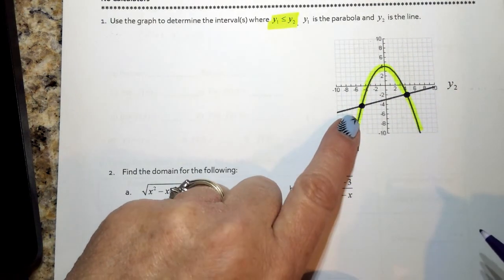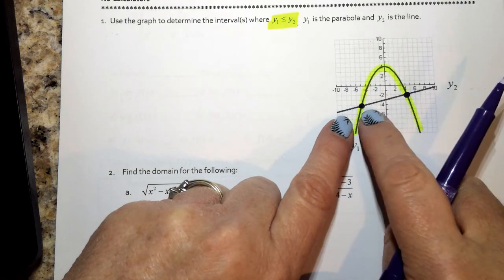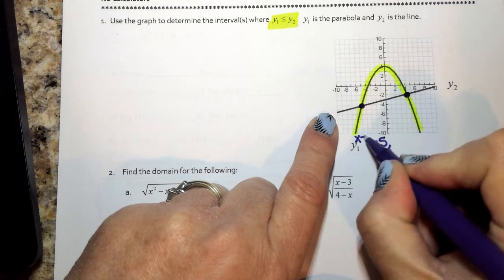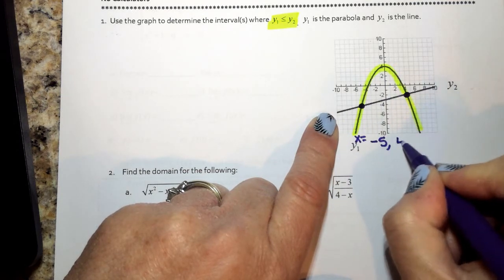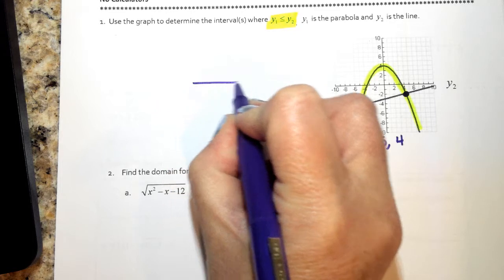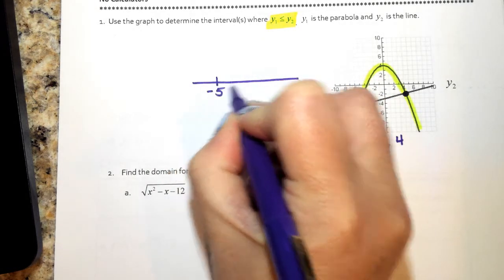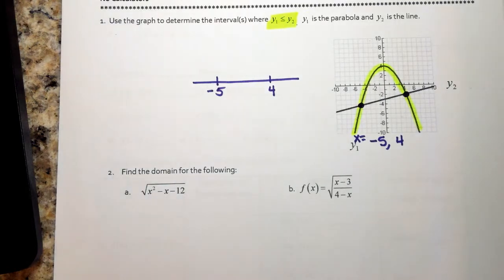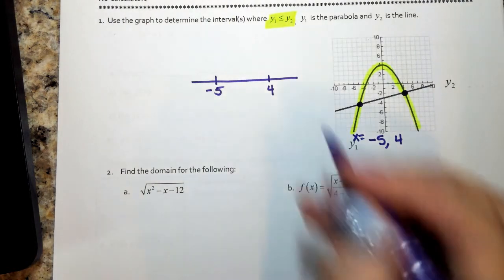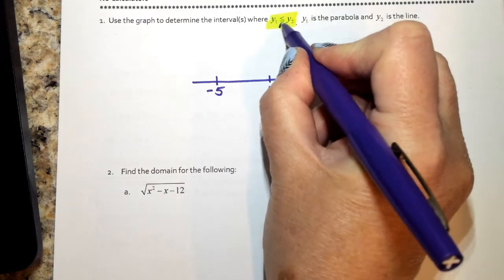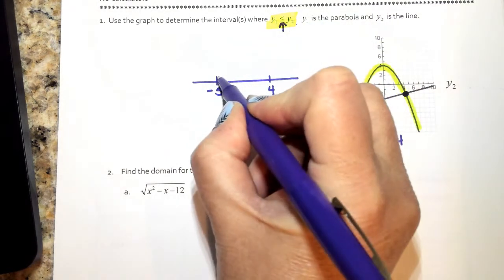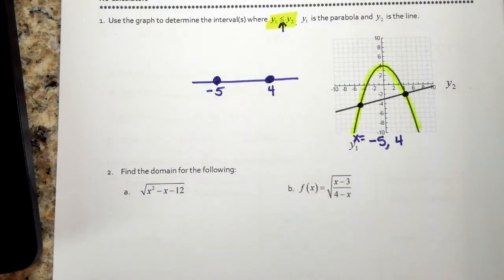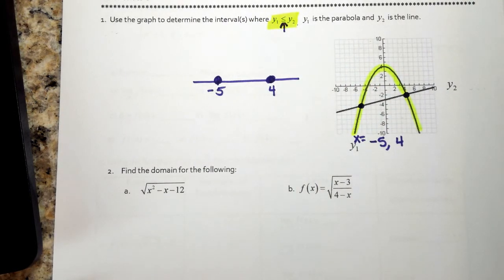So if you take a look at these two graphs, they're intersecting when x is equal to -5 and at x equals 4. So if you remember, we did the number line test when we were solving algebraically. So you can still set up a number line even though we're solving these graphically. Again, look at your inequality symbol. It's less than or equal to. So we are going to include the critical numbers in the solution set. So I'm going to put a closed circle on my number line.